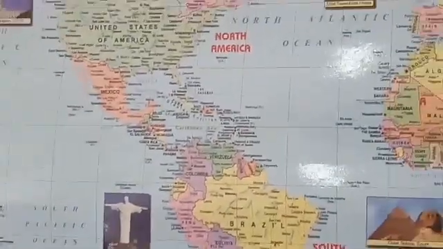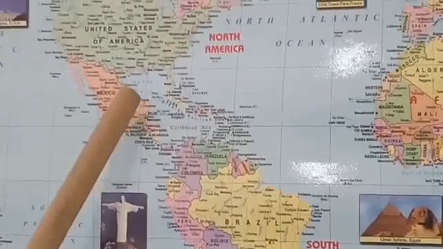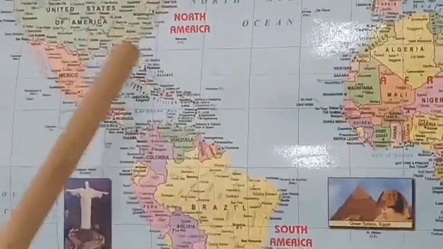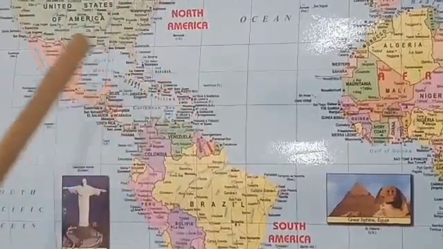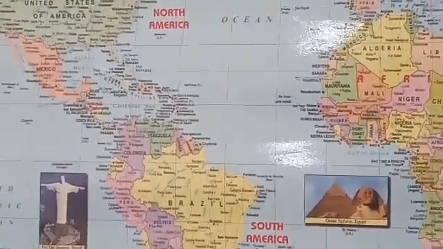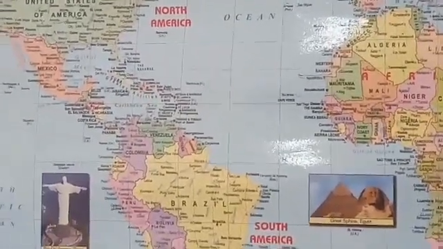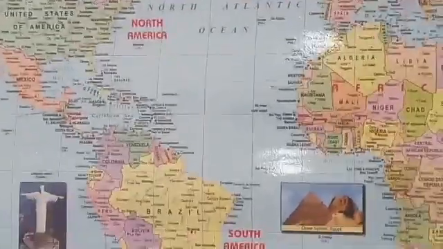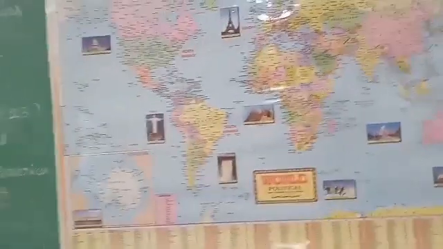Another attractive place in this continent is Niagara Falls. Niagara Falls is one of the attractive places in this continent. So this is the detail about the continent North America. Let us go to the next continent, children.